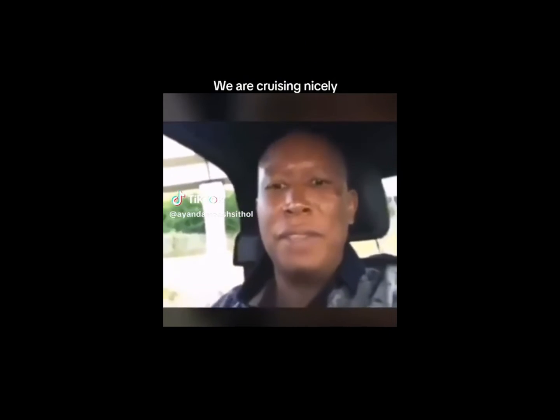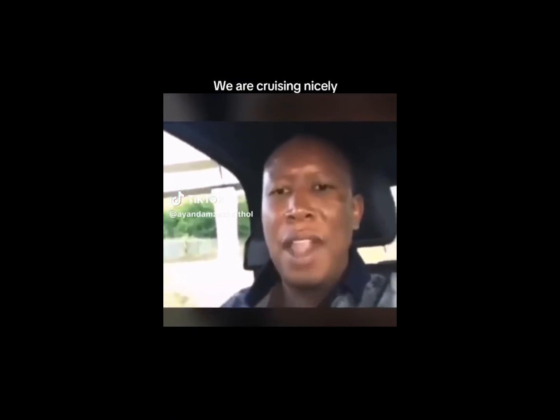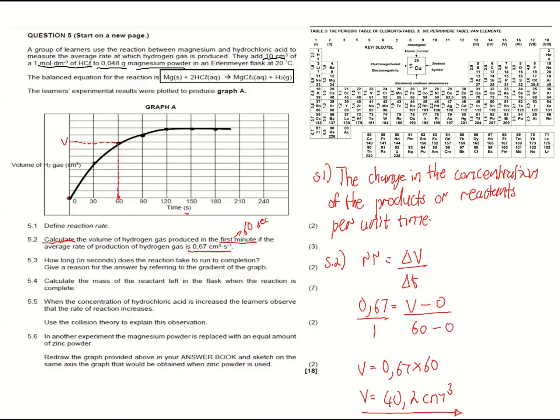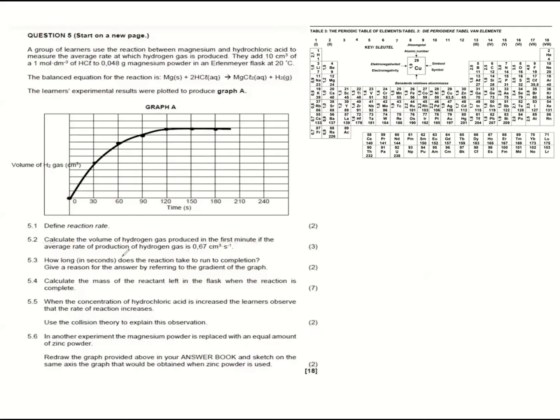We're enjoying ourselves here. So that's how you would approach that one. Now, 5.3 says, how long in seconds does the reaction take to run to completion? Give a reason for the answer by referring to the gradient of the graph.